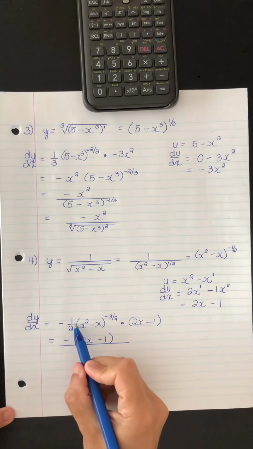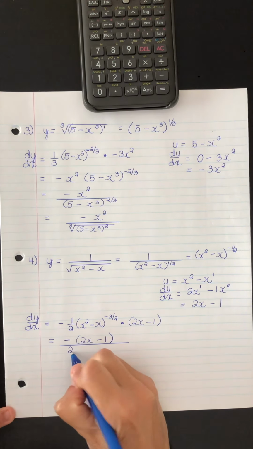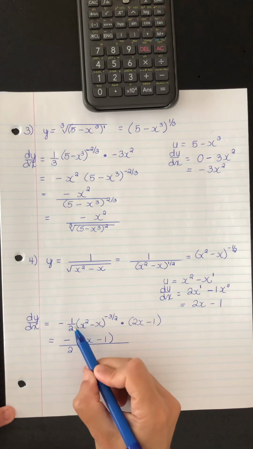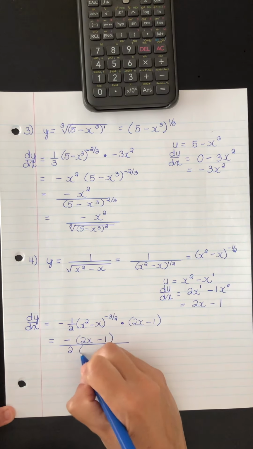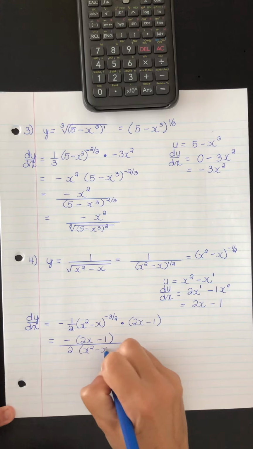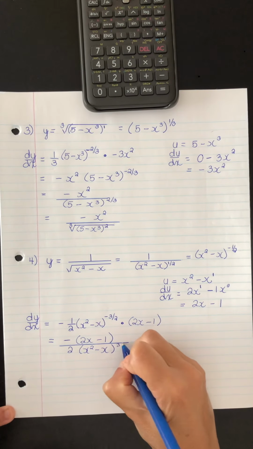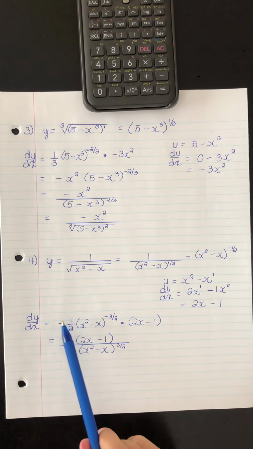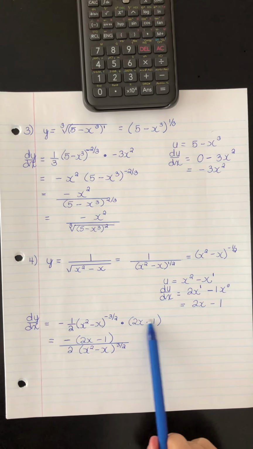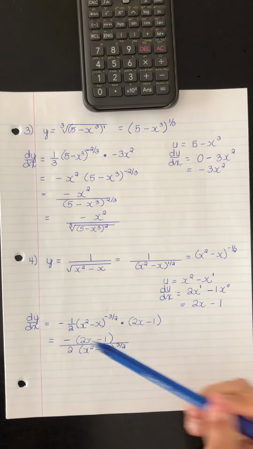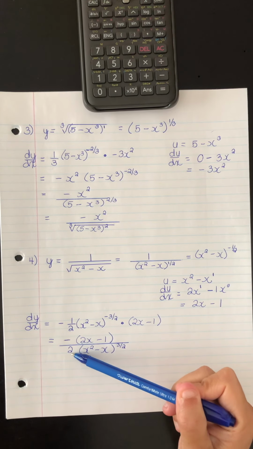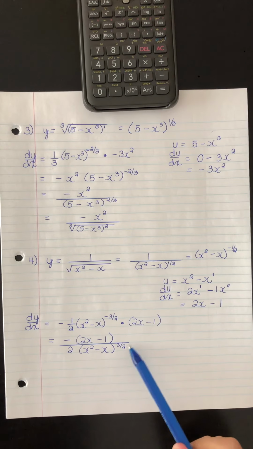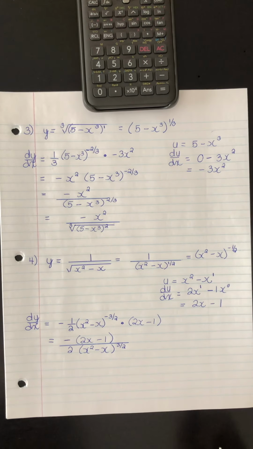In the denominator already is 2. This 2 is in the denominator. And this can drop down such that its exponent would be +3/2. Okay, so we left the -1 and the binomial in the numerator. The 2 was already in the denominator. We brought this down such that it would have a positive exponent.